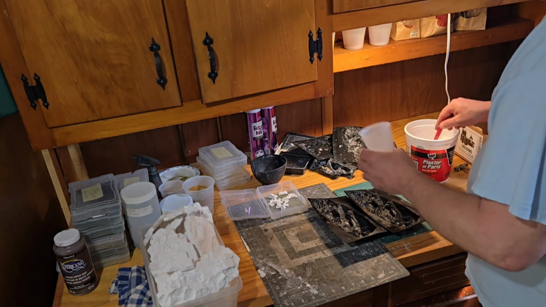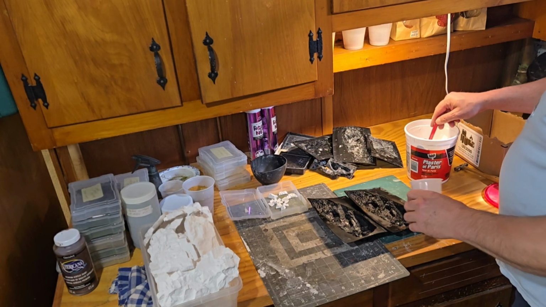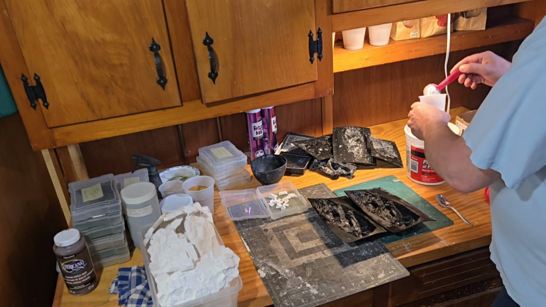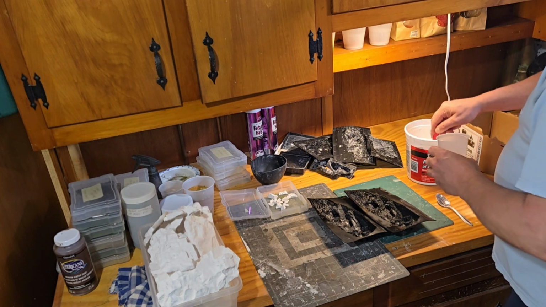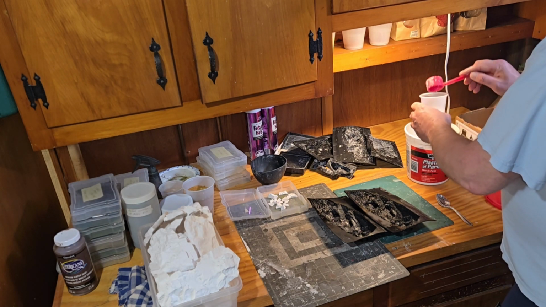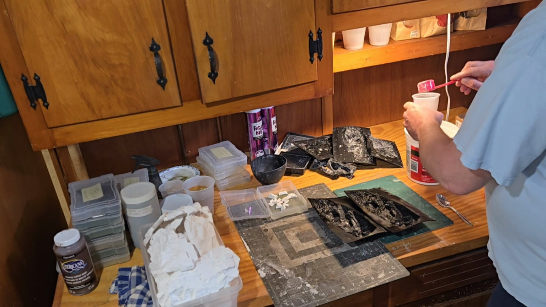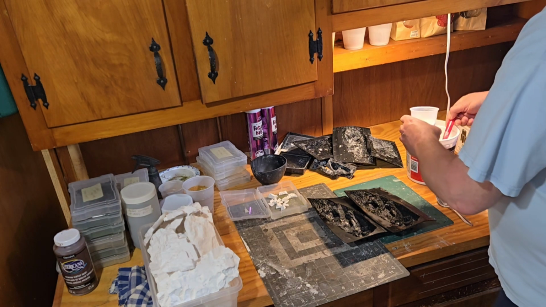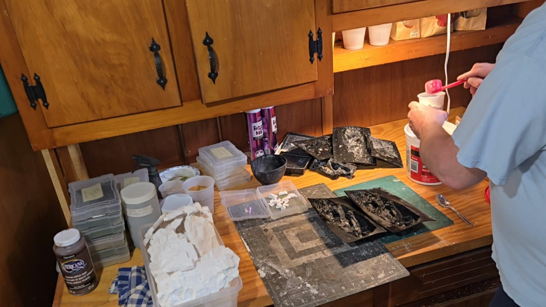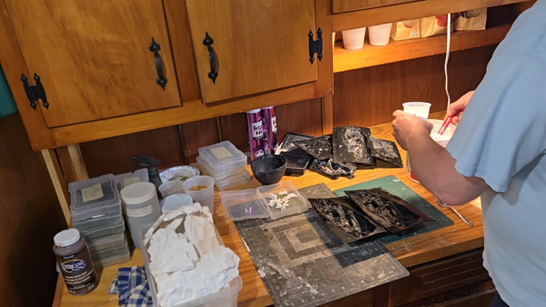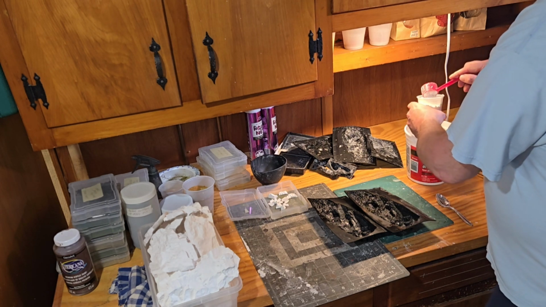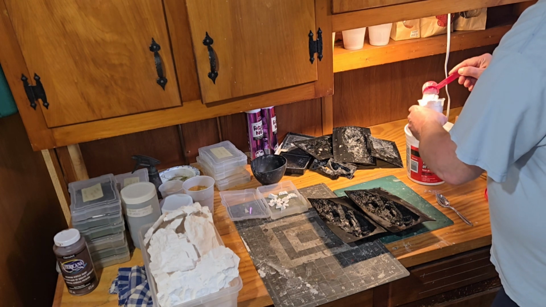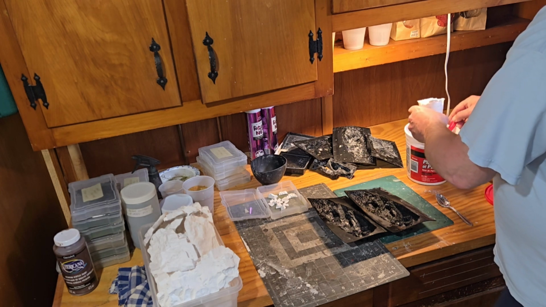Okay. The mixture for plaster of Paris for my molds is 2 parts plaster to 1 part water. It doesn't have to be exact. You don't need to be like you're baking a cake or something. If it seems too thick, add a little bit more water. If it seems too thin, add a little bit more plaster. But the general rule of thumb is 2 to 1.